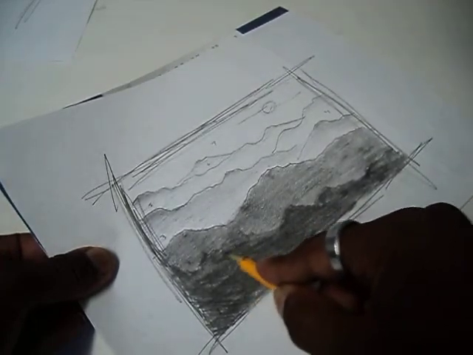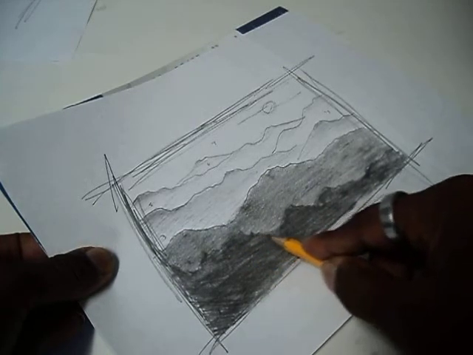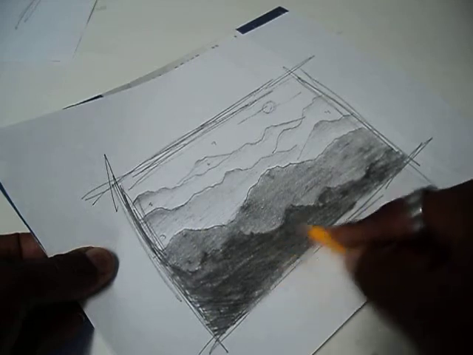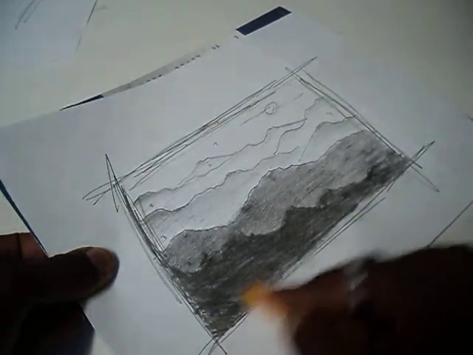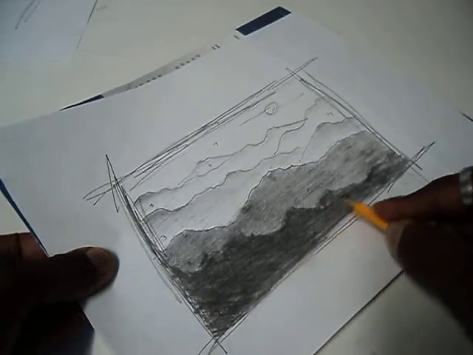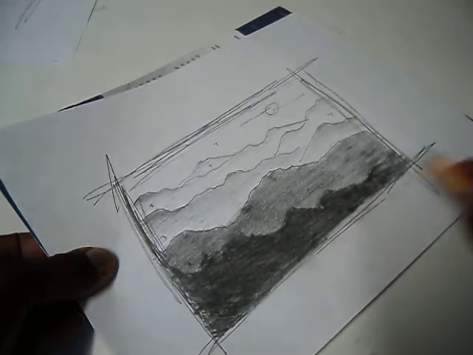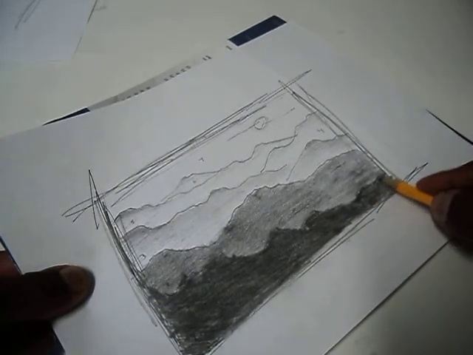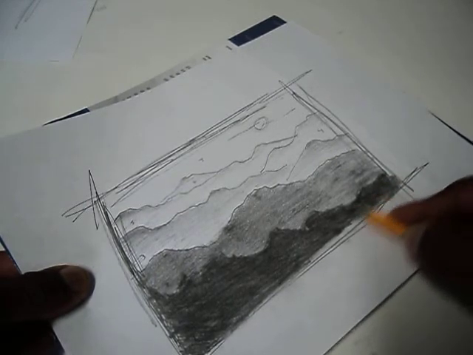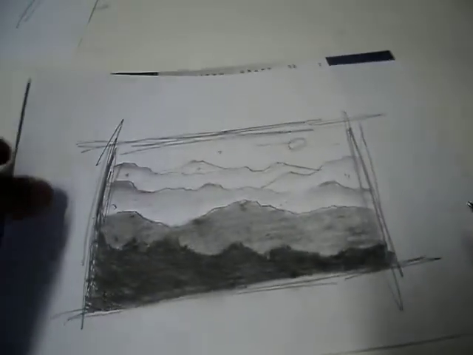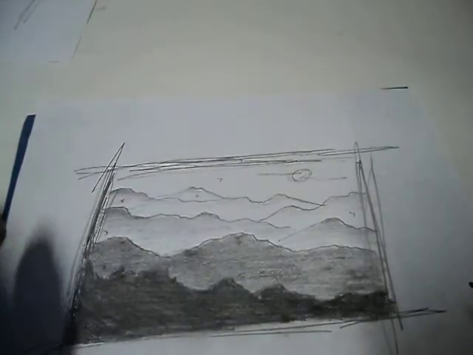Let me go back, because I feel like I'm losing my mountain range right there. Get rid of those little white spaces. Okay, so that's looking a little bit better. Making that black makes the rest of this start to stand out a little bit more.